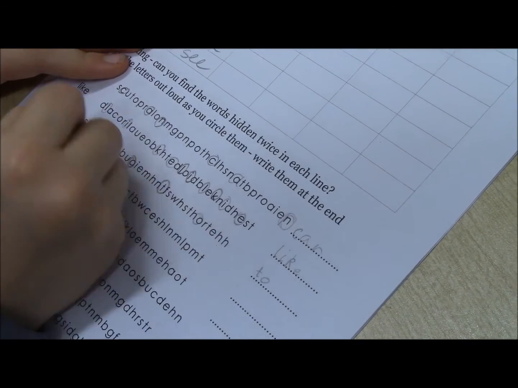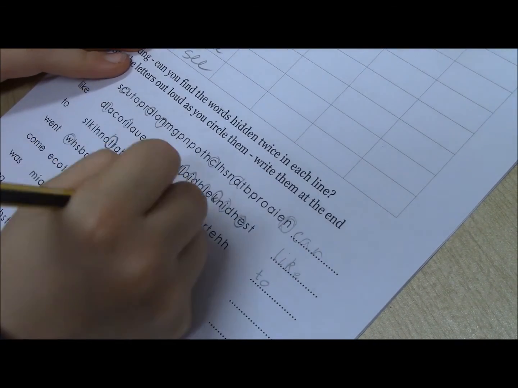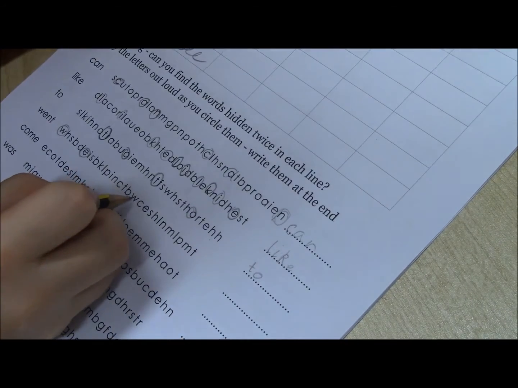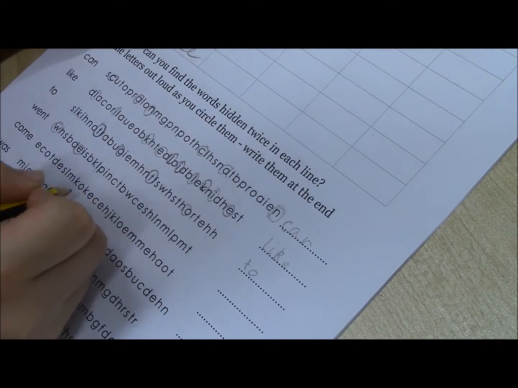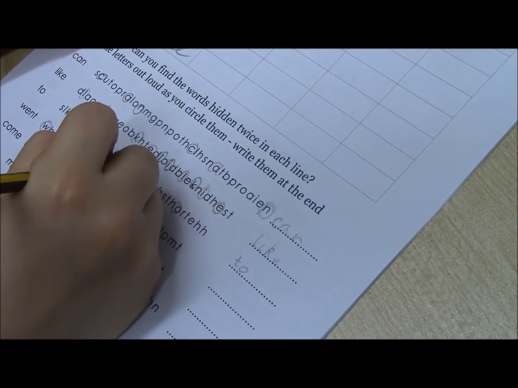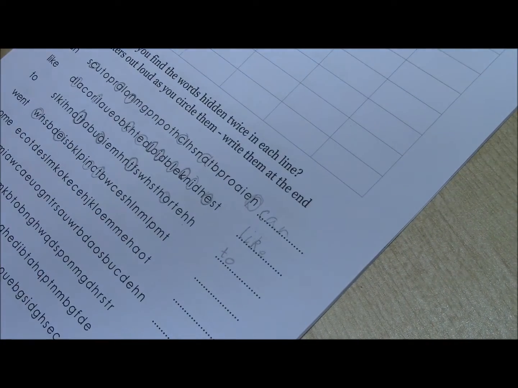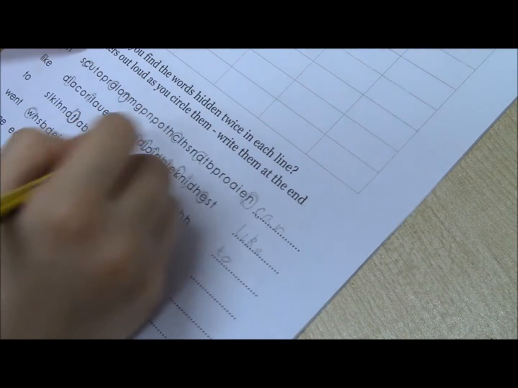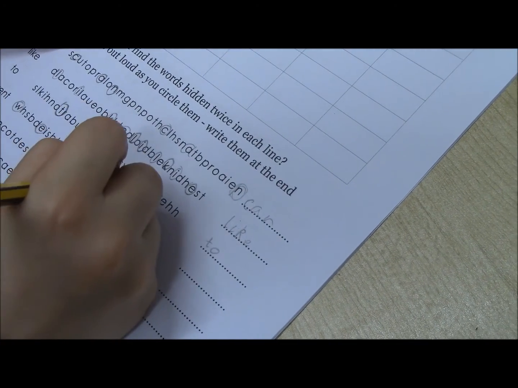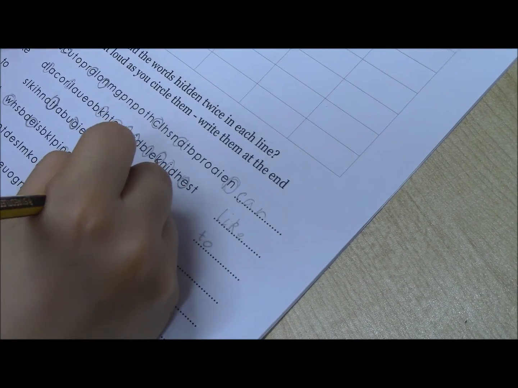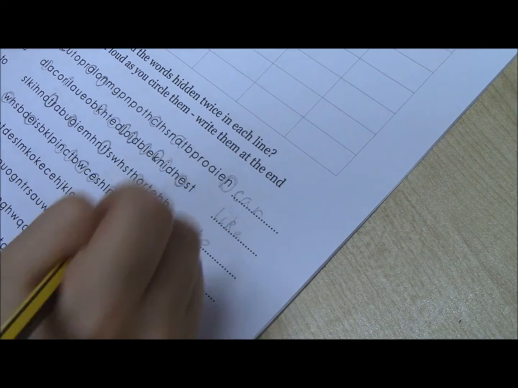W, E, N, T. And one more time, it's hidden a second time. W, E, N, T.